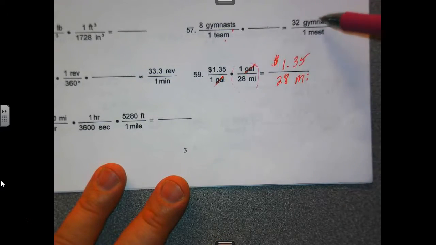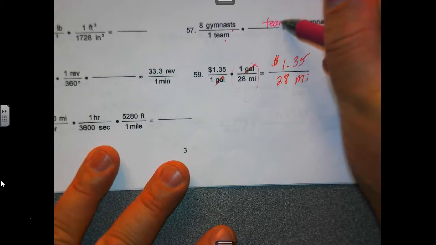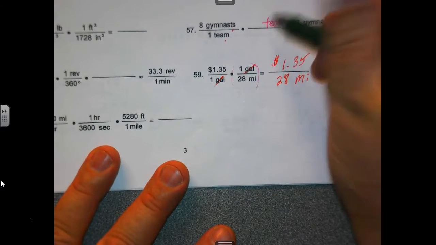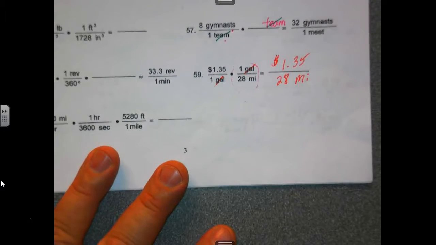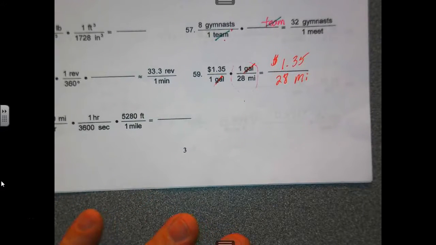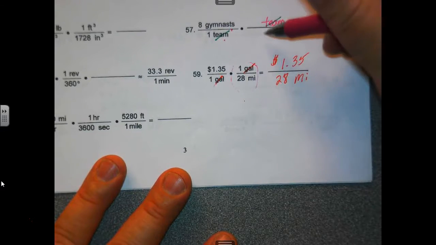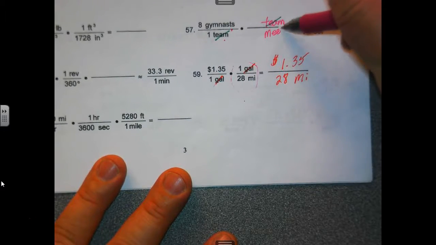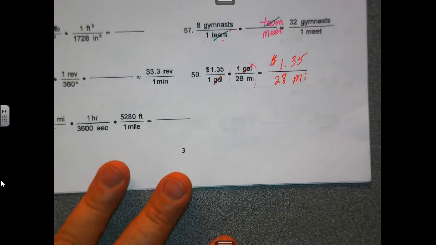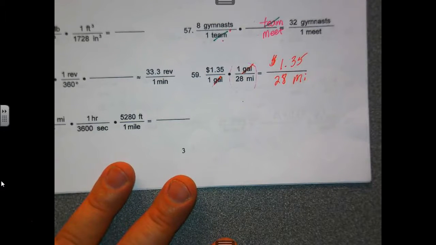So it's going to be the team, because that's going to cancel out with this team. Then we end up with a meet here, so we're going to need a meet. Now, all we have to figure out is, well, how many teams per meet?